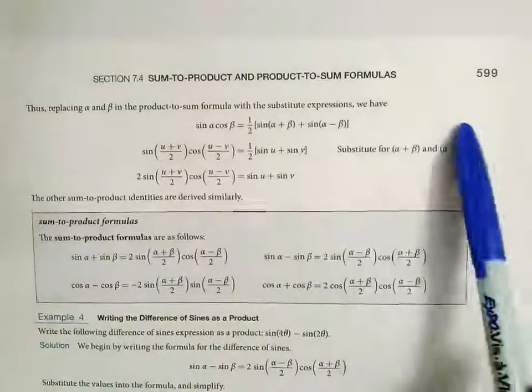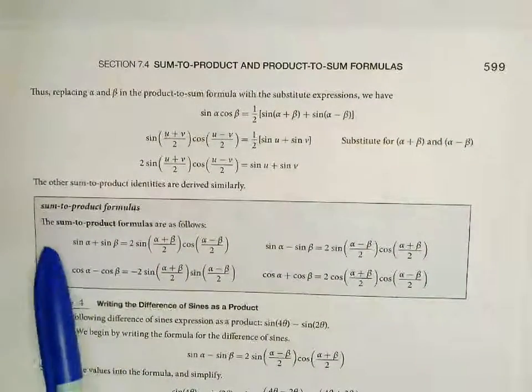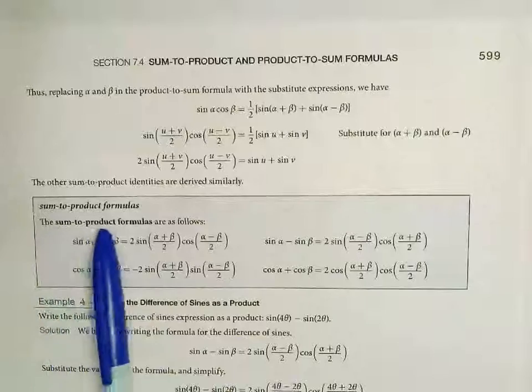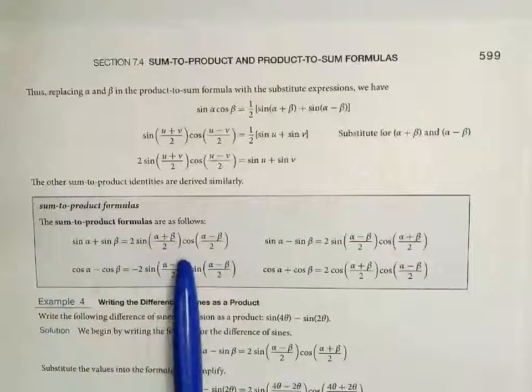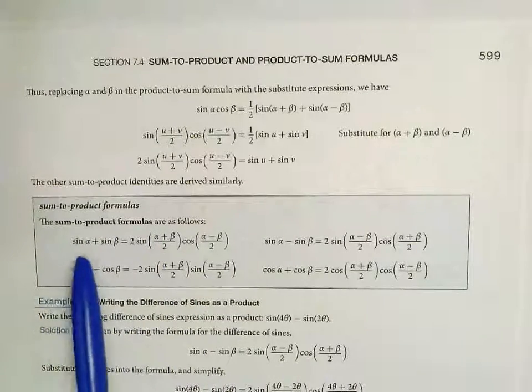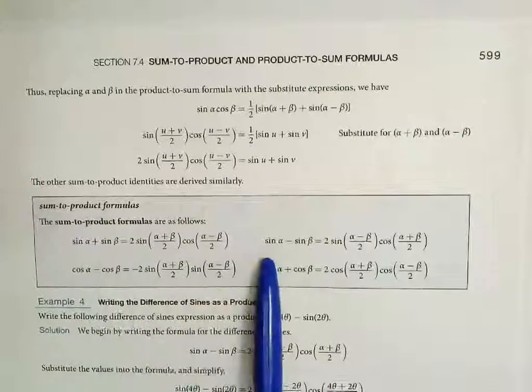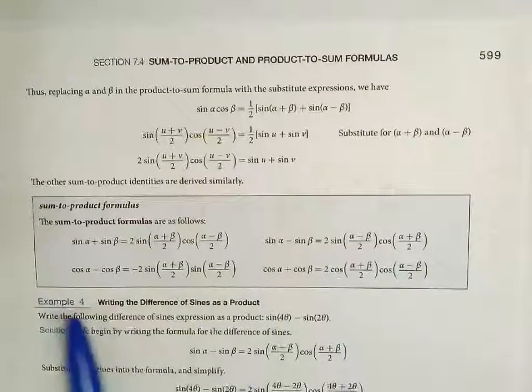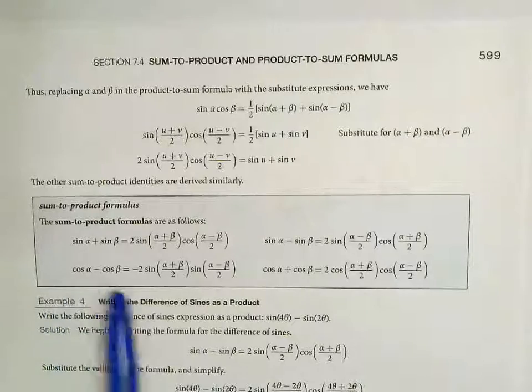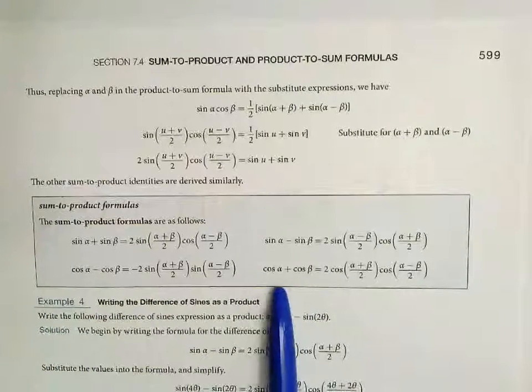If you were to look on page 599 in your ebook, we have here the sum to product formulas. You have a sine of alpha plus sine of beta, sine of alpha minus sine of beta, cosine of alpha minus cosine of beta, cosine of alpha plus cosine of beta.